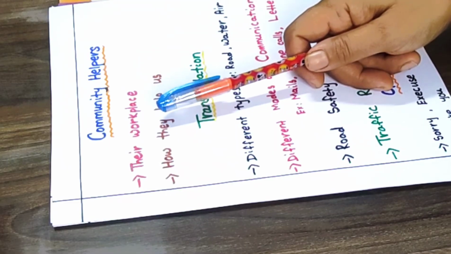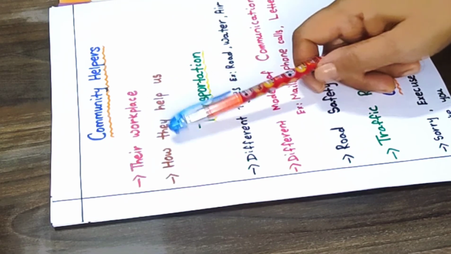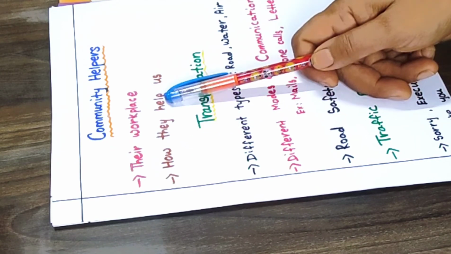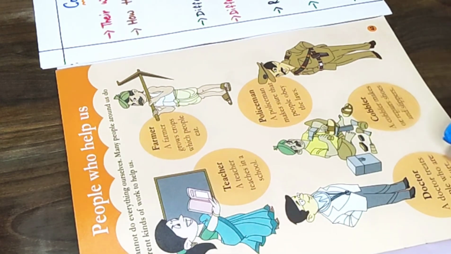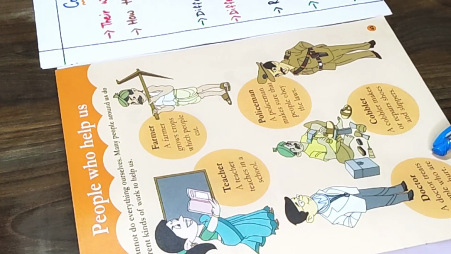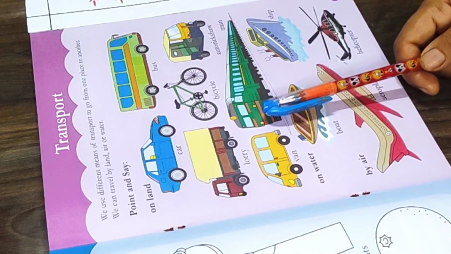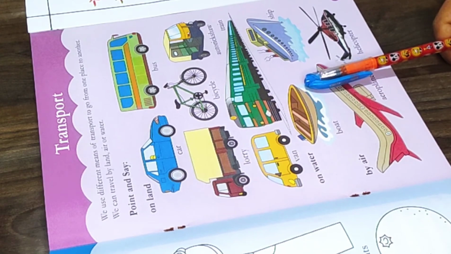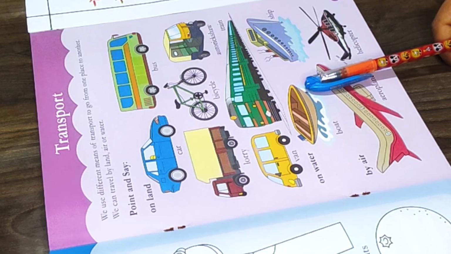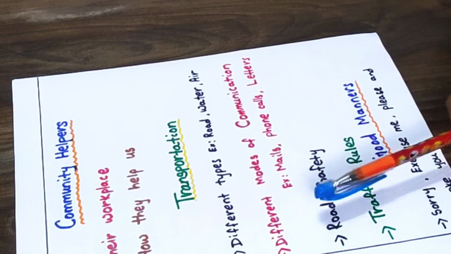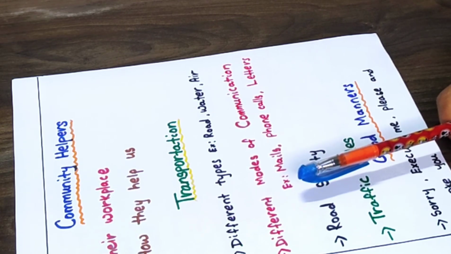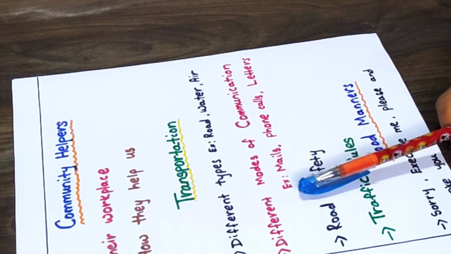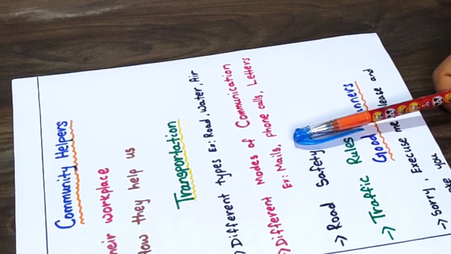The child needs to know in LKG a few community helpers, their workplace and how they help us. Like a teacher teaches in a school. A doctor treats people who are ill or hurt and he works in the hospital. The child should understand we use different means of transportation to go from one place to another, and we can travel by land, air or water. Also the child should know different means of communication, like how we communicate with other people, by phone, by mails, by letters, etc.